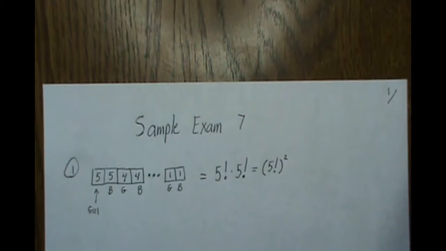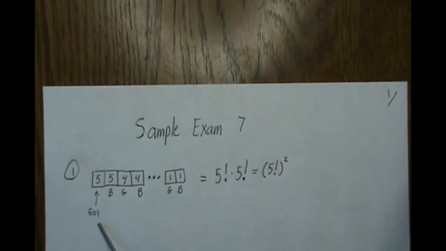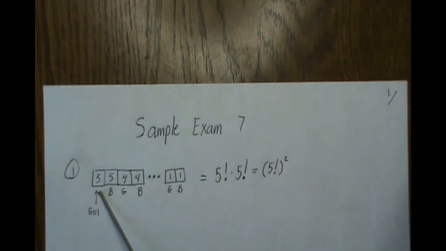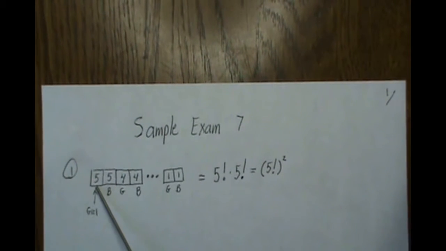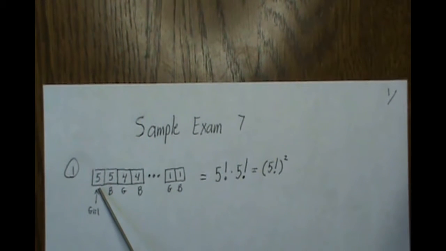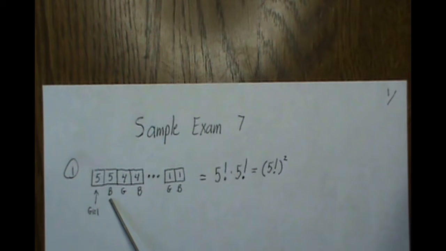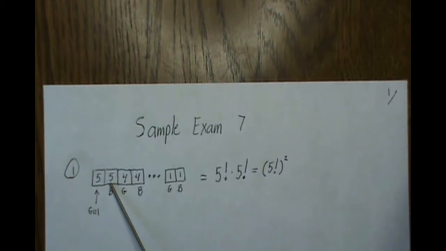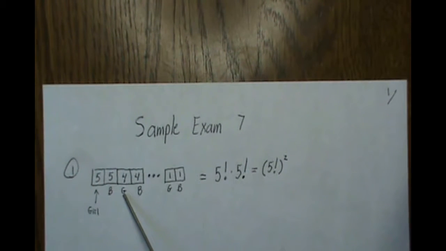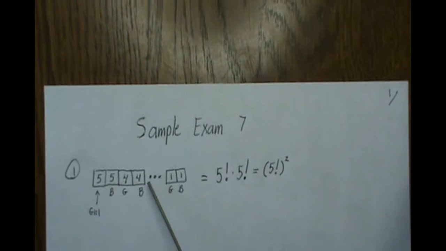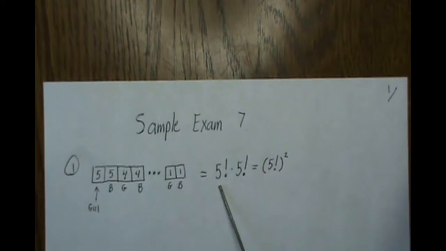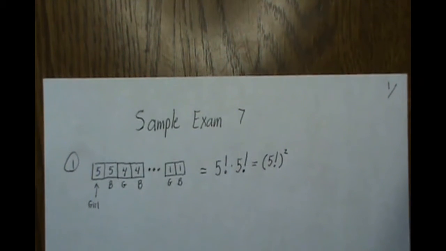Answer to question number 1: if the first batter must be a girl, there's 5 choices. And then the next choice has to be a boy, and there's 5 choices. After that, it has to be a girl, and there's 4 choices remaining after the first one's picked. And then there's 4 boys, and then 3, 2, 1, 1. And so that's 5 factorial times 5 factorial, which is 5 factorial squared.